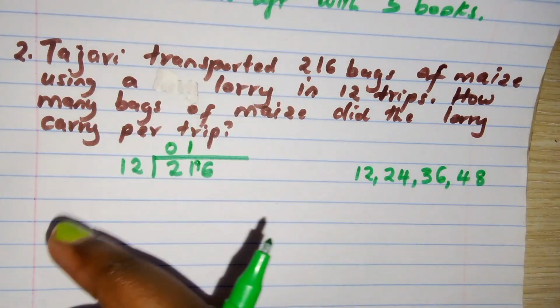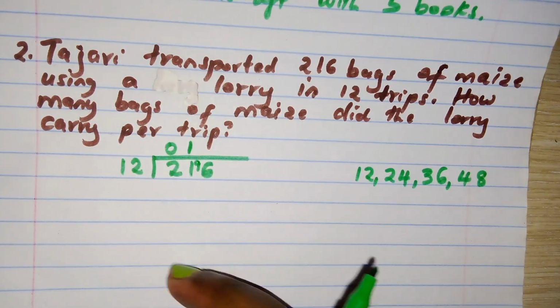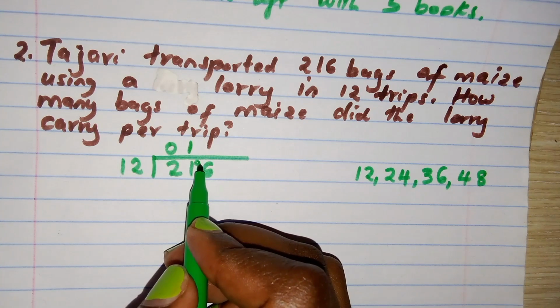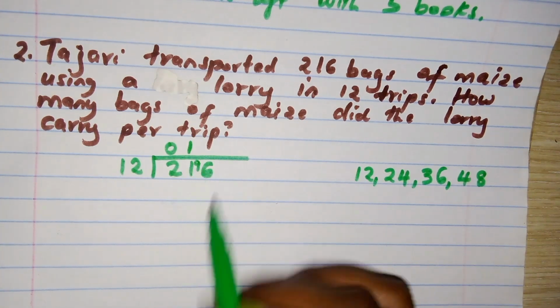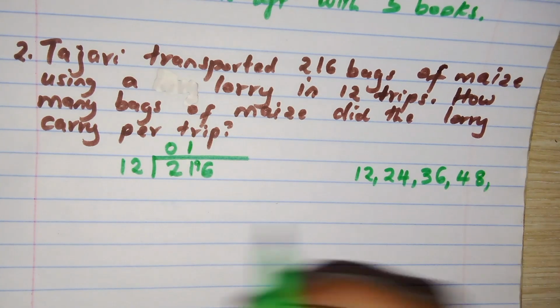So you see it's a bit different from column. Column, we write them going down like that. But here we just write the remainder next to the next number. So 21 minus 12 is 9. That becomes 96. I think we can continue with that one.